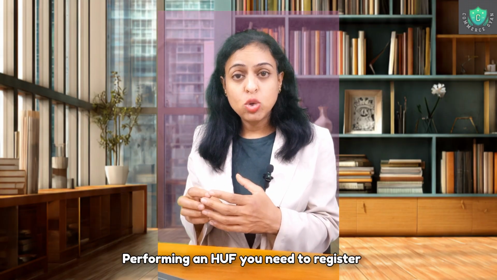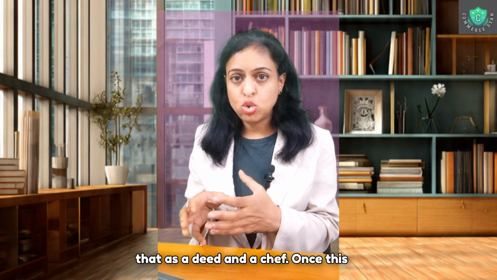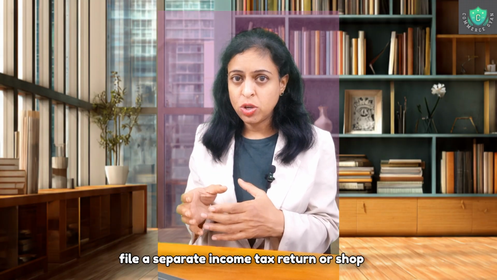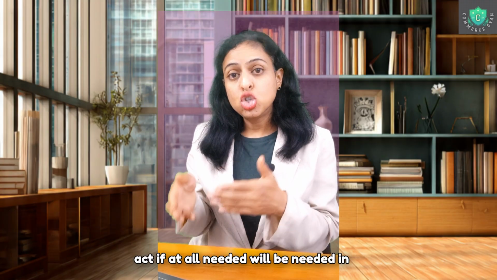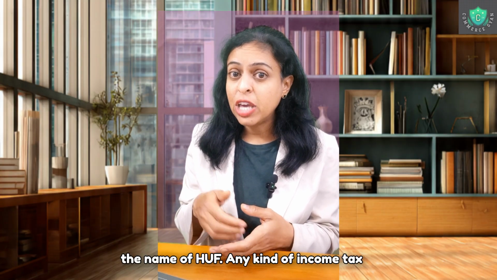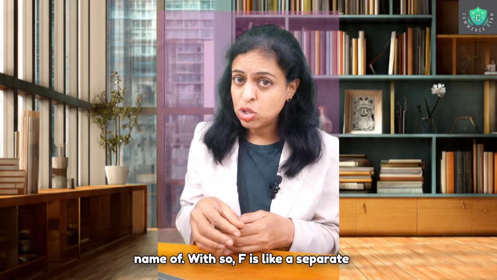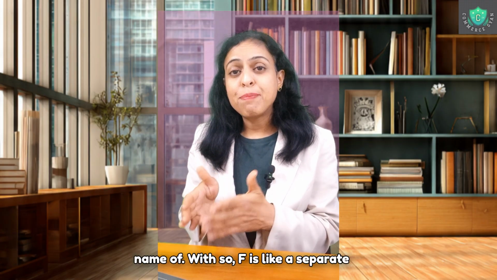For forming an HUF, you need to register it as a deed. Once this registration is done, you will get a separate PAN number for your HUF. You file a separate income tax return. A shop act license, if at all needed, will be needed in the name of the HUF. Any kind of income tax formalities has to be done in the name of the HUF. So HUF is a separate entity.